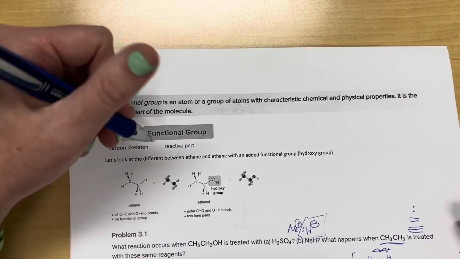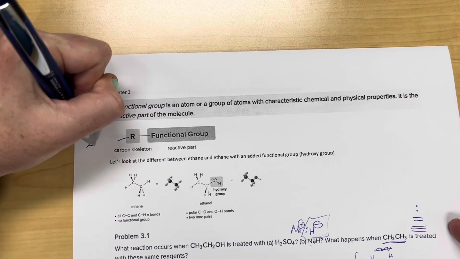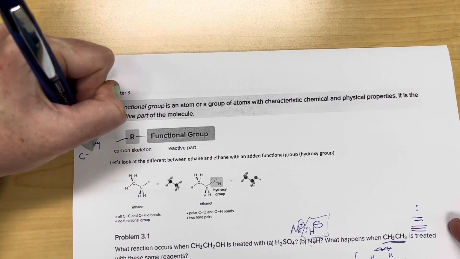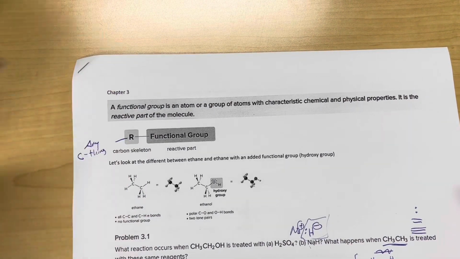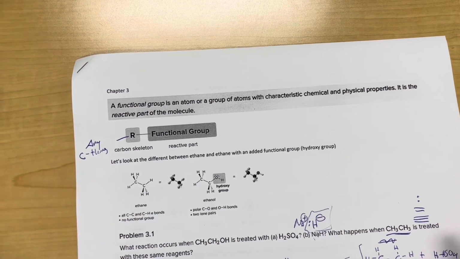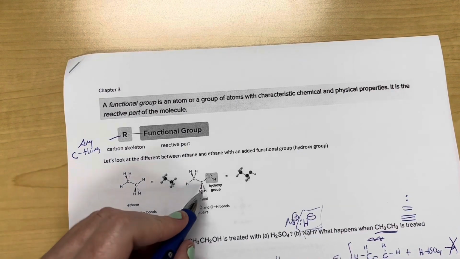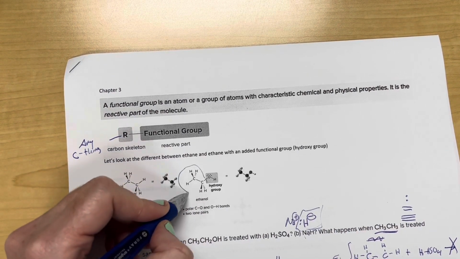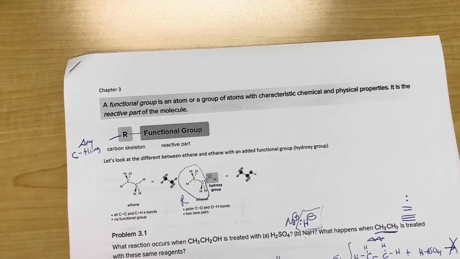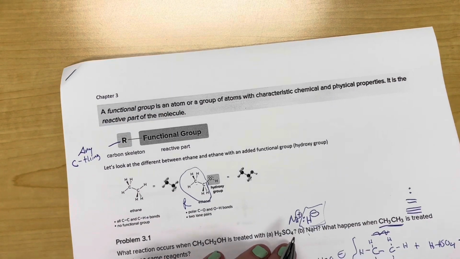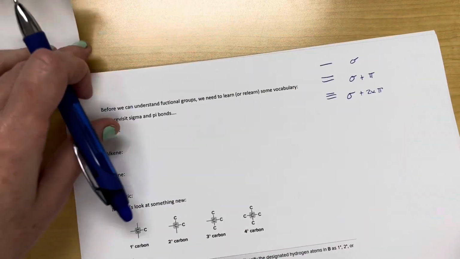Okay, one thing I didn't go over back here is R. What R means is any carbon thing, any carbon containing thing. This R could be like a crazy skeleton, but for example, in this case, this right here would be called R, and it's attached to this functional group here. All right, so I just want you to get used to what R is.